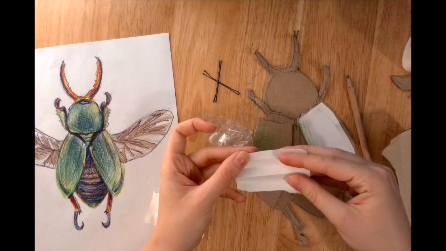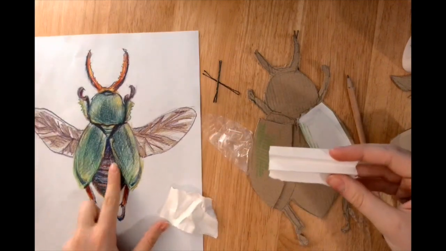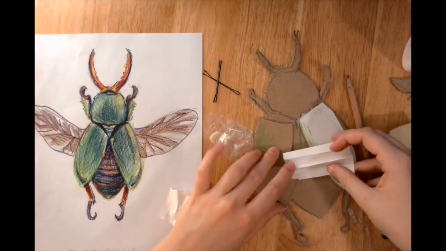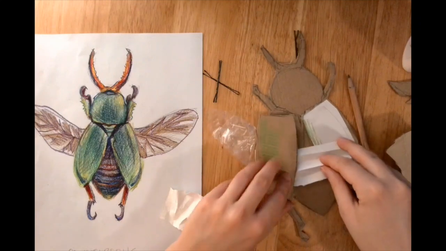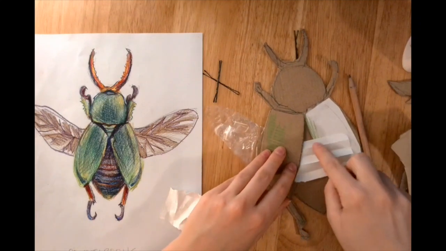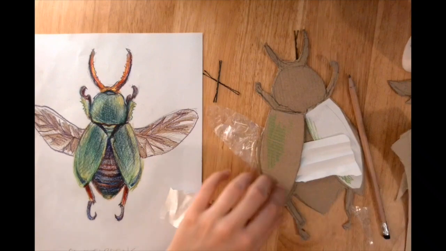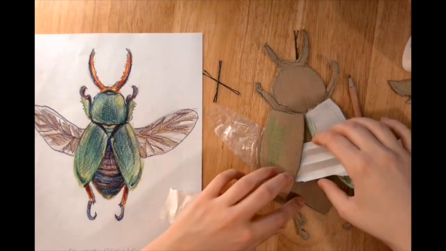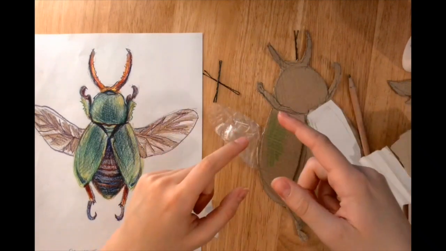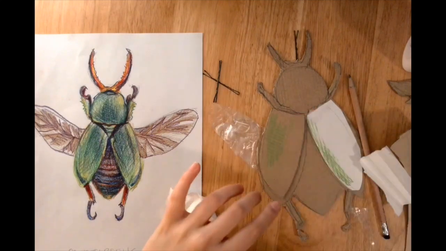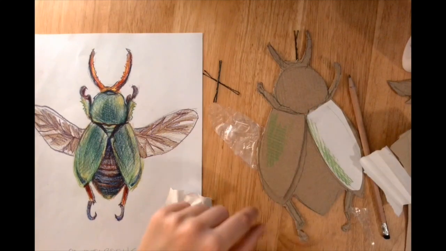This would be such a cool idea for my beetle, for this part of him, where it's bumpy and has the lines. Maybe I want to slip this underneath the wings before I actually attach the wings and color this the same color as the bug. There's so many ideas out there. Can't wait to see what you guys come up with. I will show you what my bug looks like when it's all done. See you soon.